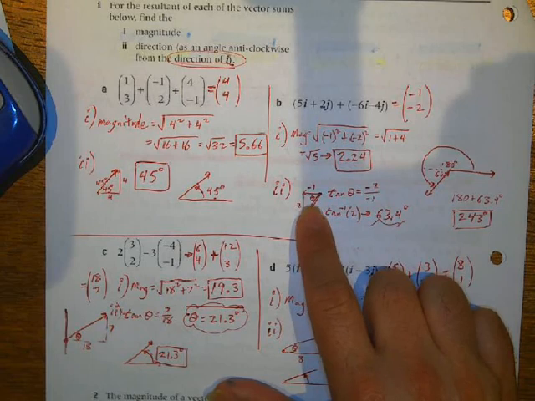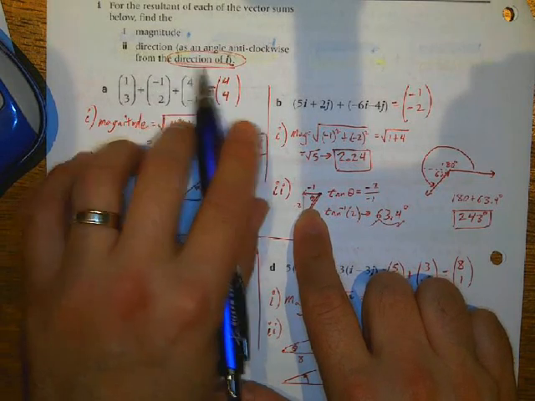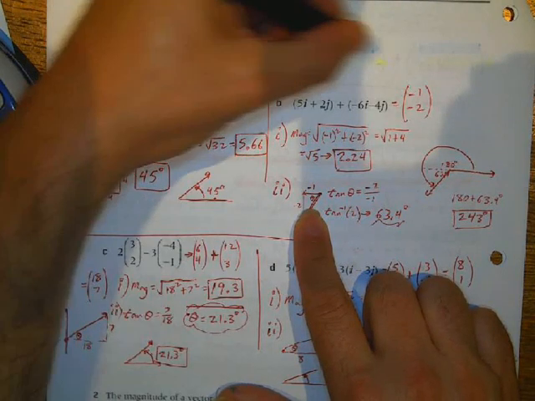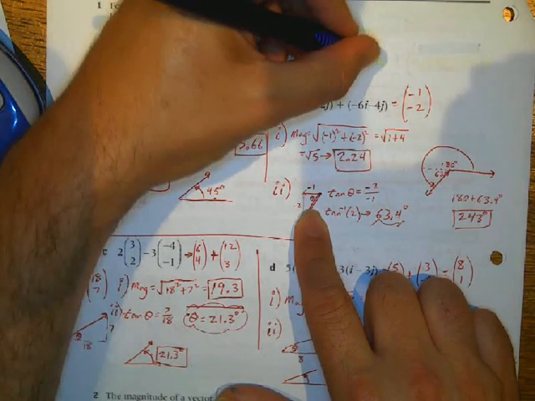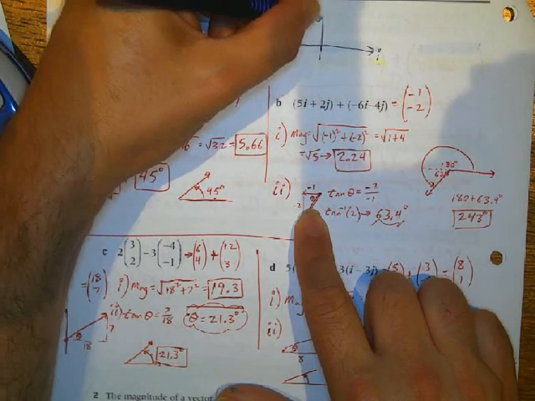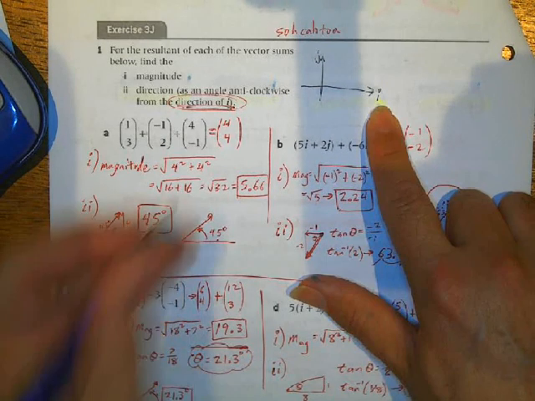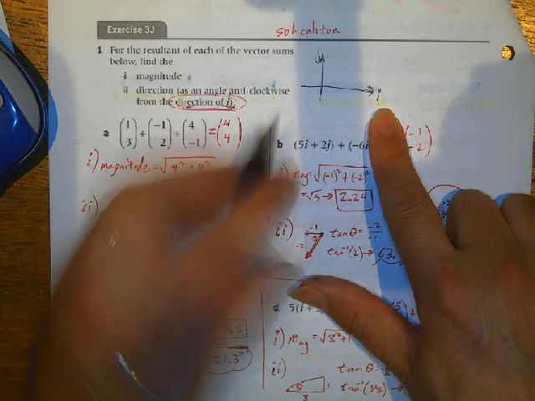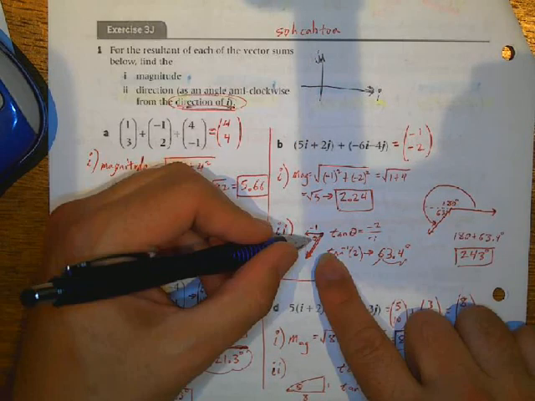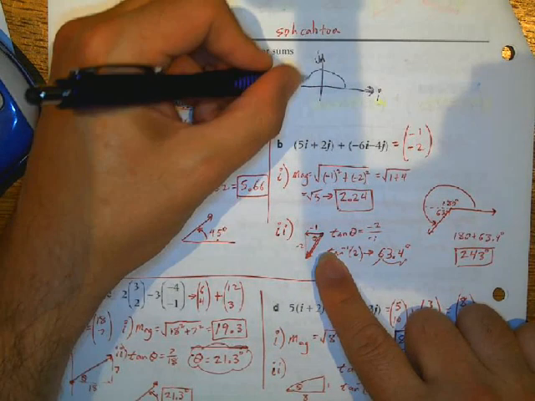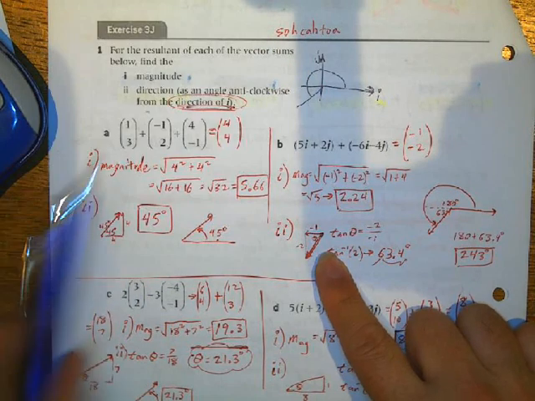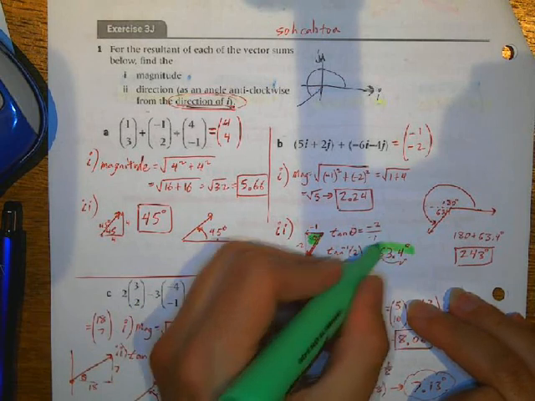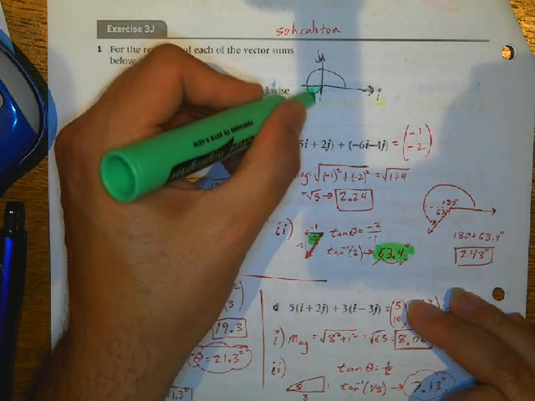Now this question's a little different. This didn't say bearings, did it? It says from the direction I. So if I've got a two-dimensional grid, this is I, the direction of I, and this is J. So if it's from the direction I, and I'm going this way, they're asking you to go all the way here, and you know that this portion right here, we just figured out this little bit is 63.4. That part right there. Right?